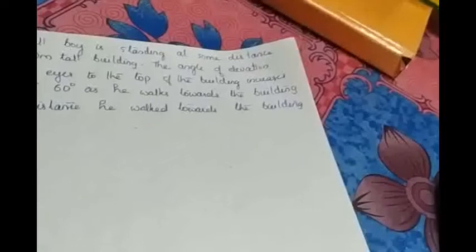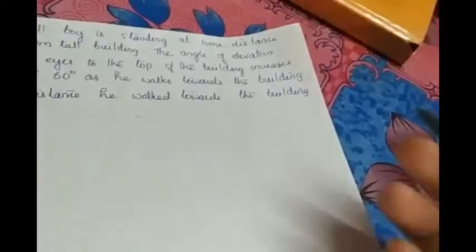So now you can see the first position of the boy here. Now he is in the second position, and the angle of elevation in this case is given as 60 degree. Okay, so in the first case the angle of elevation was given as 30 degree, and in this case it is given as 60 degree. And the question is to find how much distance he walked towards the building. That means we have to find the distance between the spotted point and the second position of the boy. We have to find the distance traveled by the boy from the first position to the second position. Okay. So I am going to draw the figure.